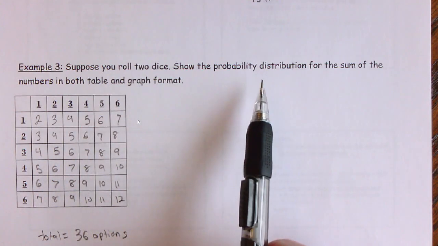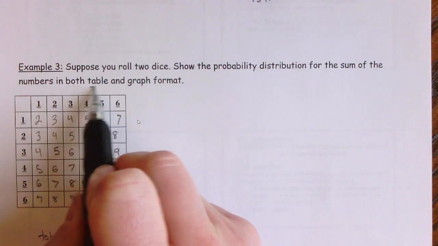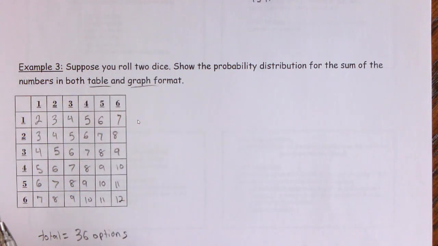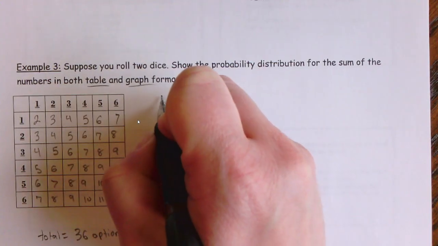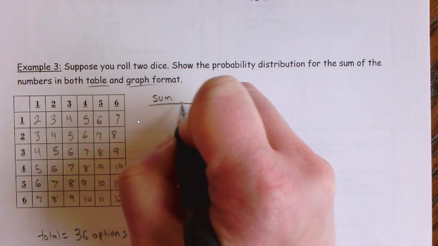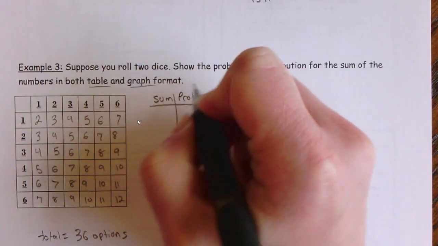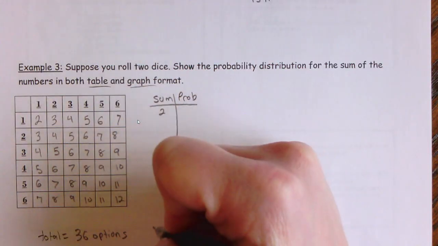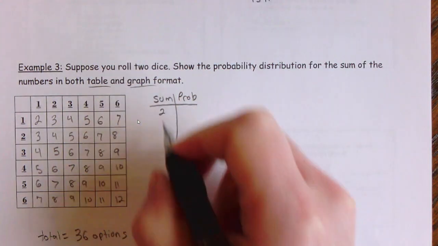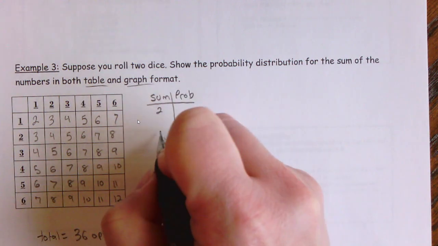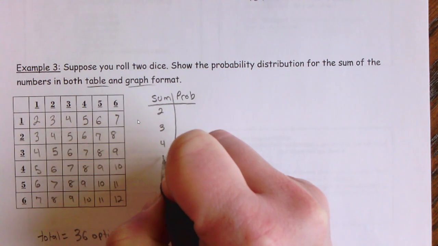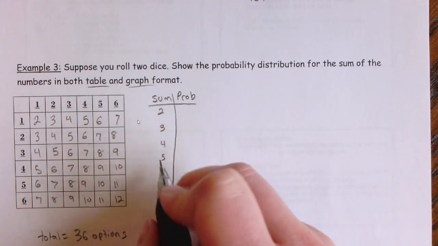So I'm going to make a probability table, and I'm going to make a graph. Okay, so the table's easy. We'll have a list of the sums along with their probabilities. So the smallest sum is 2, and then I can go through, leave some space because we'll write some fractions on the other side. So 2, 3, 4, 5, all the way down to 12.